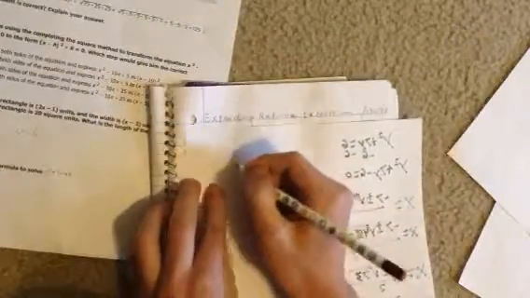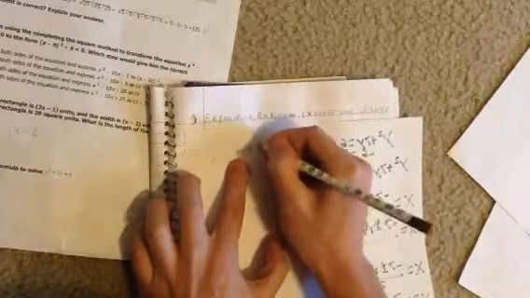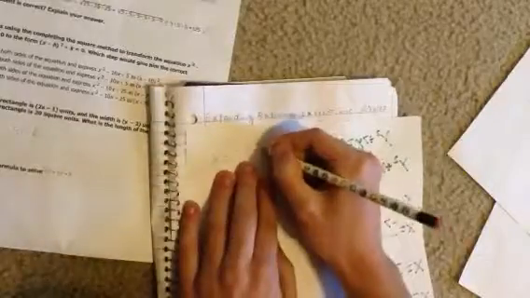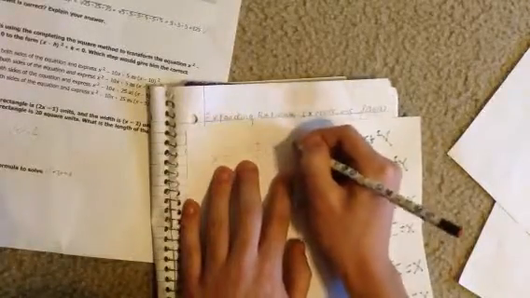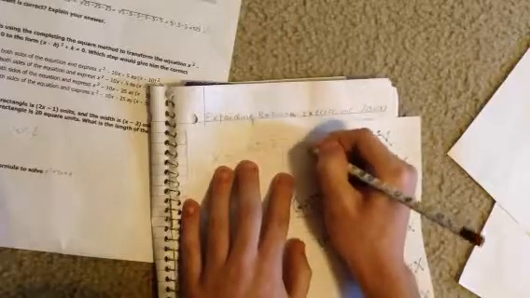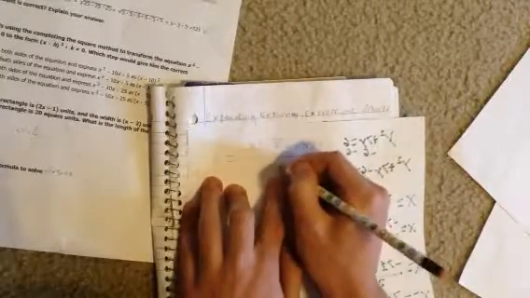The quadratic formula says you have x equals negative b plus or minus the square root of b squared minus 4ac over 2a. So that's the quadratic formula.